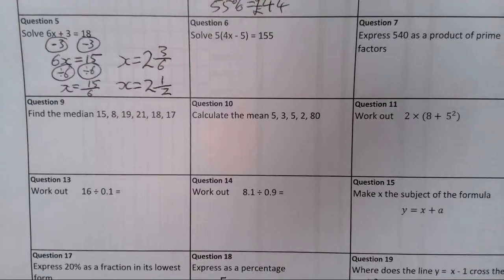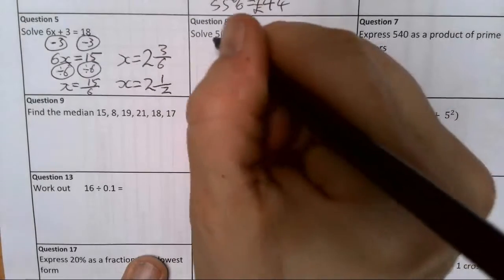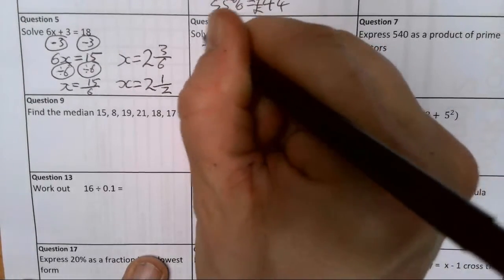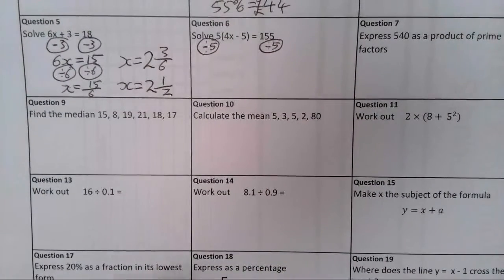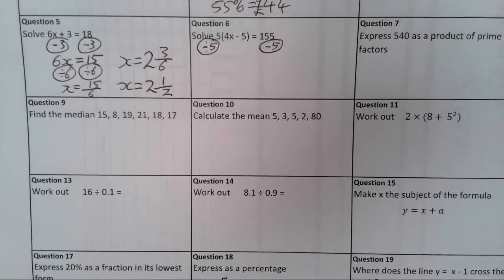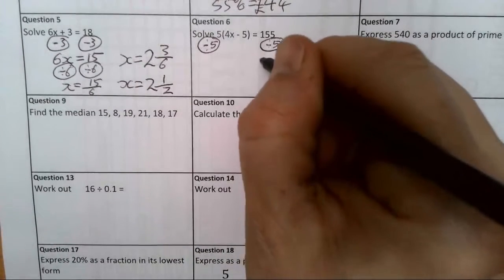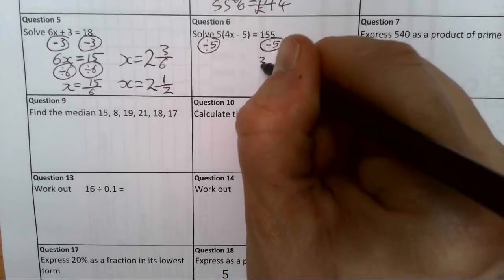The first would be to expand the brackets out and then solve it. But you can be flexible with how you work with algebra, and I would probably divide both sides by 5 here first. If you have a different method, wait till you get to the answer and check it. If you've expanded it out, that would be a reasonable method as well. So 155 divided by 5. How many 5s go into 155? I make it 31. So I'm going to end up with 31 here.